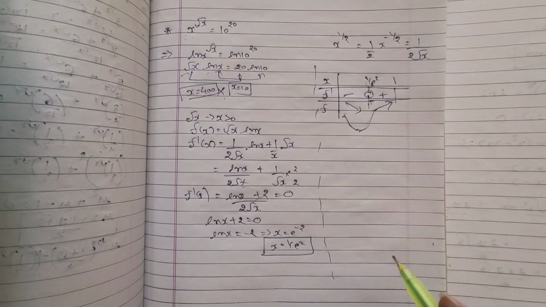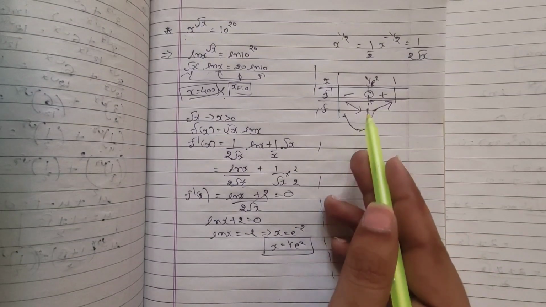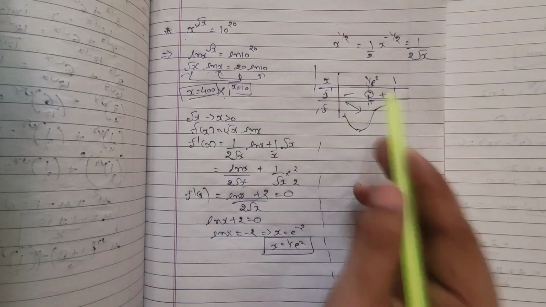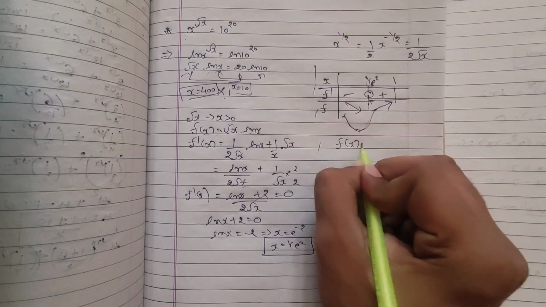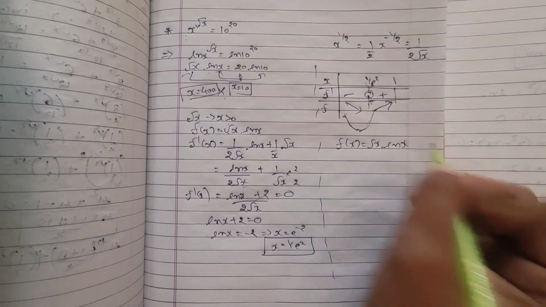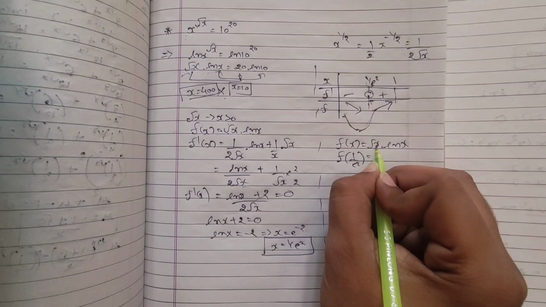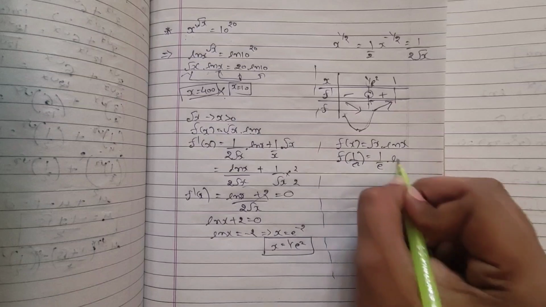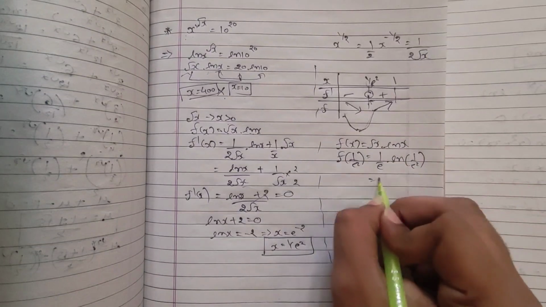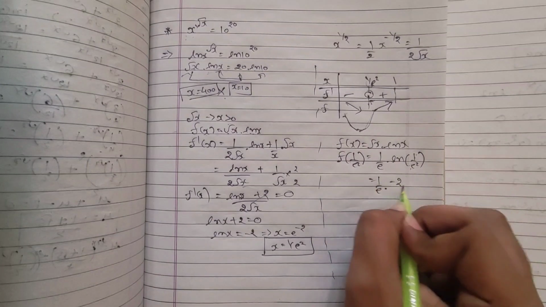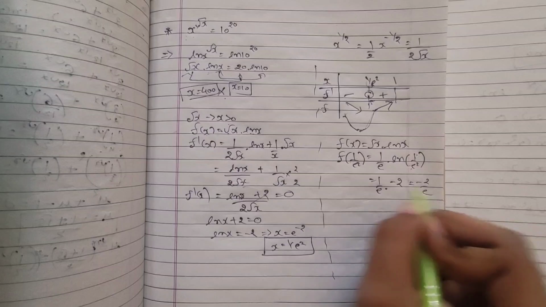So if you want to know the exact graph, how we will draw it, for that I have to find out the value of the function at f of x. What will be the value of f of x if I put x equal to 1 by e square? f of x equal to root x into ln x. Now if I put f of 1 by e square, under root 1 by e square I will get 1 by e, and into ln 1 by e square. So 1 by e into this will go into numerator, e raised to minus 2 will come here, and ln e equal to 1. So I will get minus 2 by e, which means I will get a negative value.